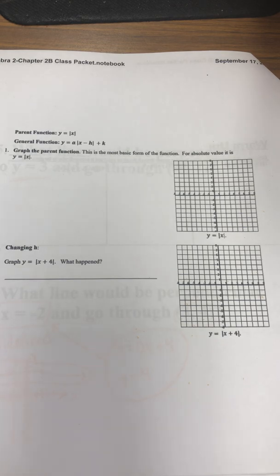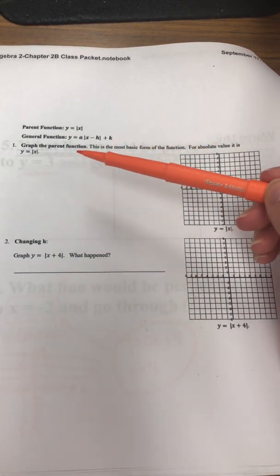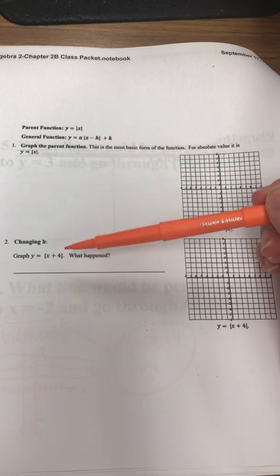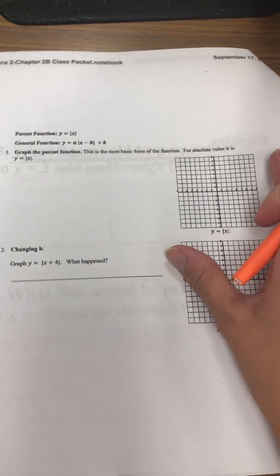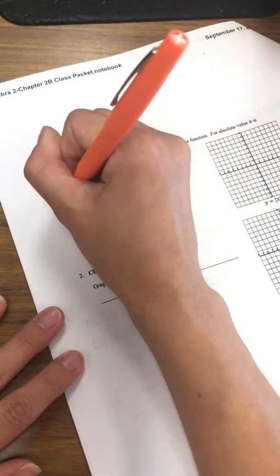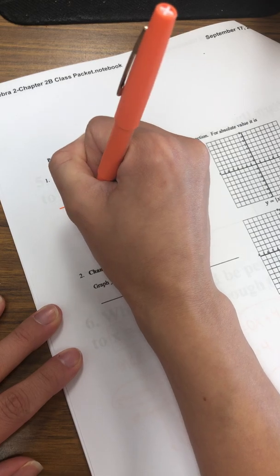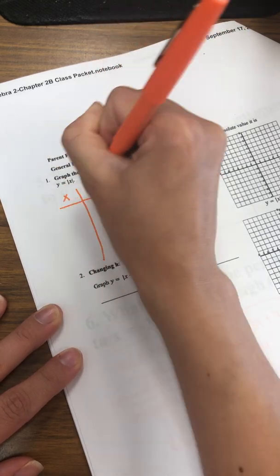And in Chapter 1, we practiced solving absolute value equations and solving absolute value inequality equations. Now we're going to graph both kinds. So we're going to start by graphing absolute value equations. And honestly, the easiest way to do it is to make an input and output table. If you remember what that is.